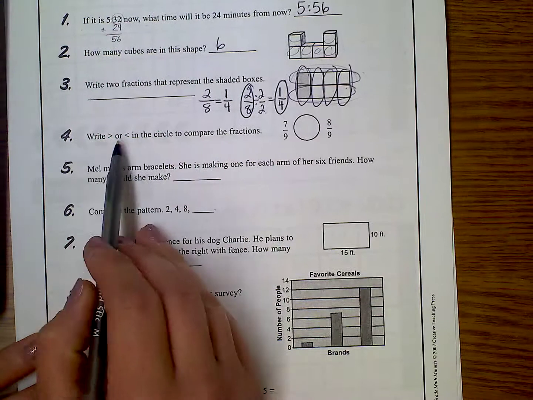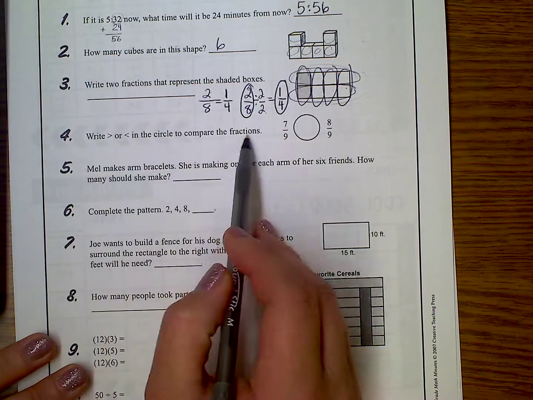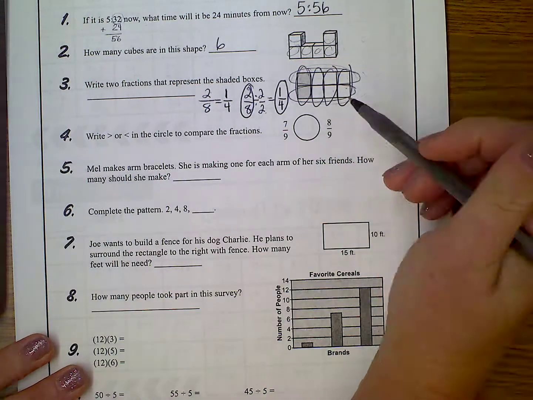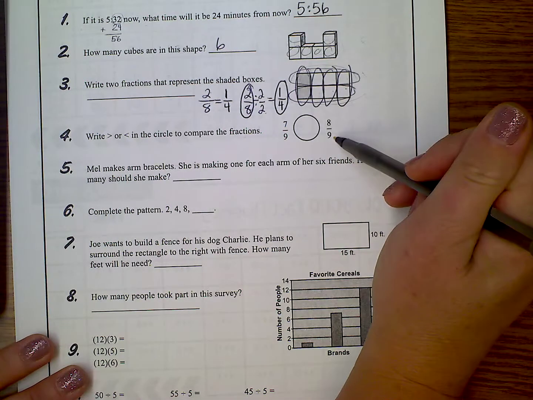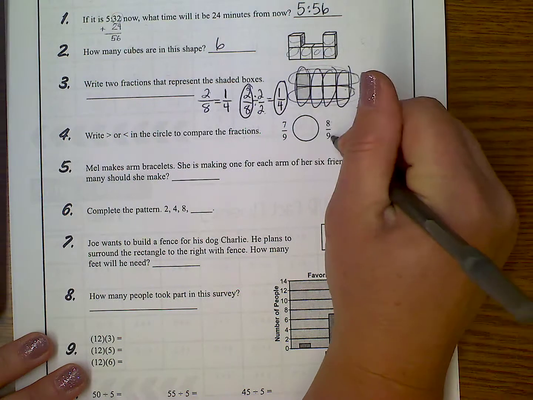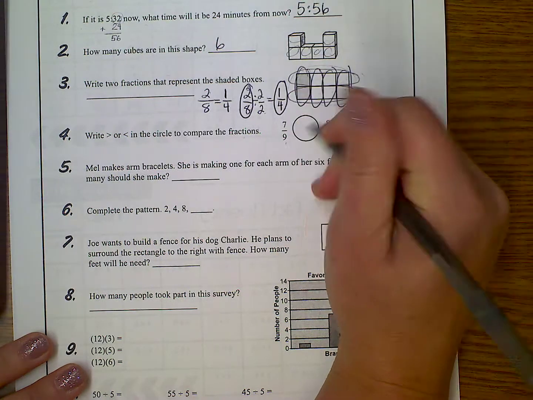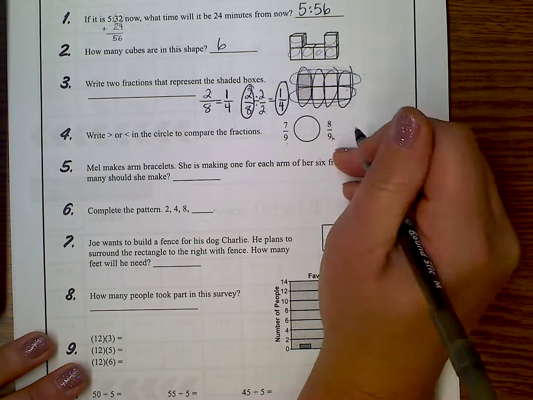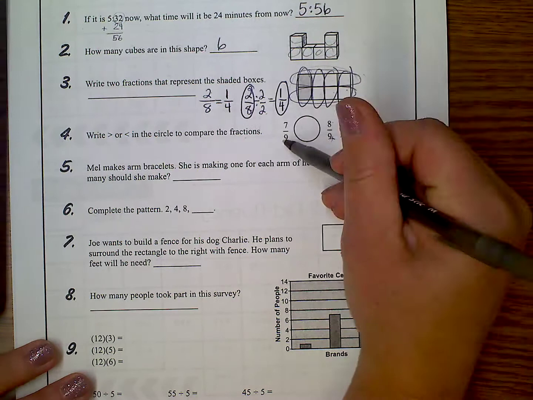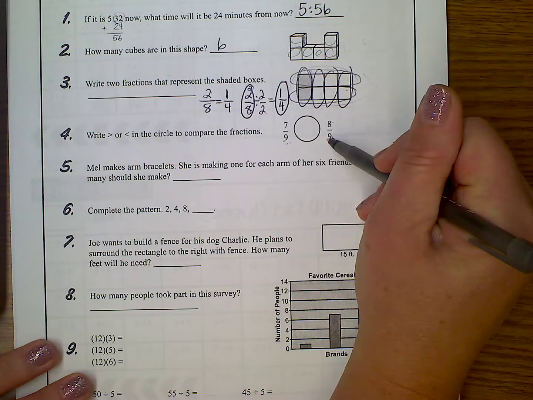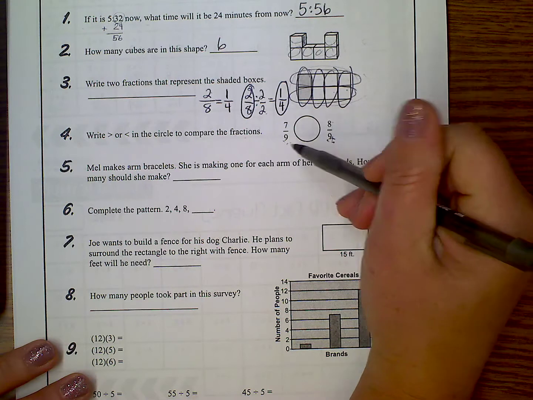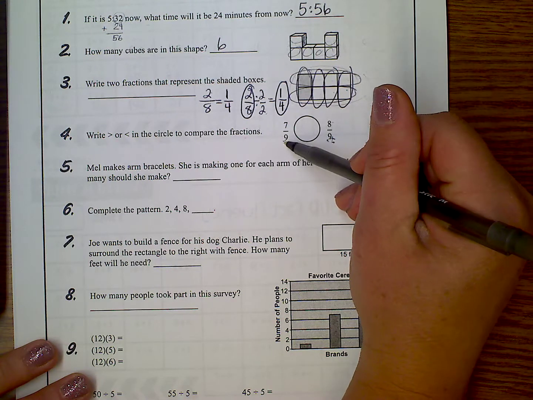Write greater than or less than in the circle to compare the fractions. There's also the equals to, but I'm assuming they figured that this wasn't going to be the same. Which one is greater? 8 of 9 pieces or 7 of 9 pieces? Well, remember, in fraction world, when you see the denominators the same, you're assuming it's the same part, not 9 pieces of a brownie and 9 pieces of a whole cake.